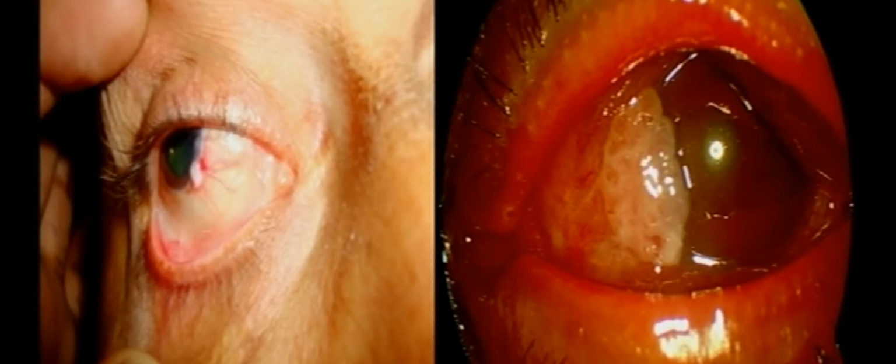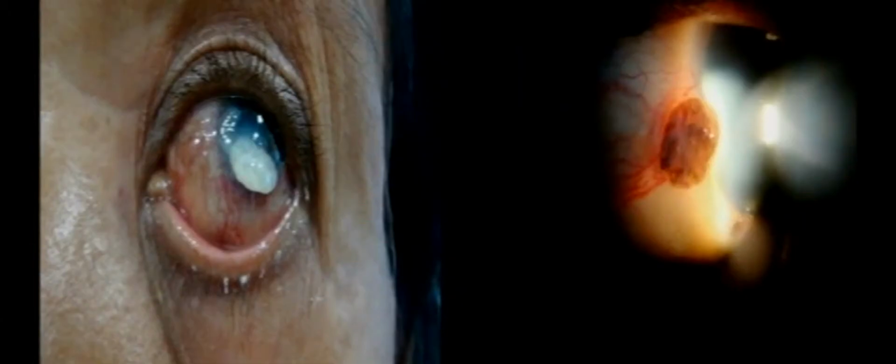This was already covered, these are some of the OSSN pictures. Again, a whitish one and a pigmented one can be a squamous cell carcinoma. What is important here?